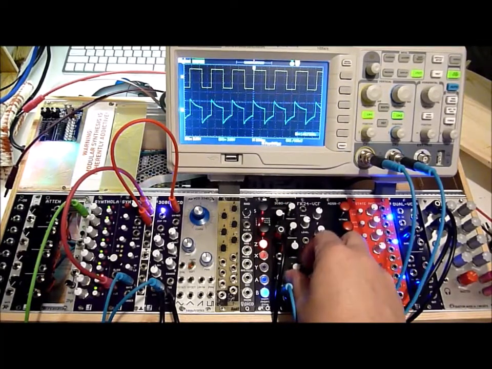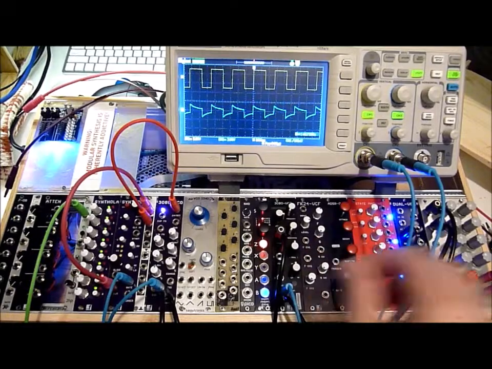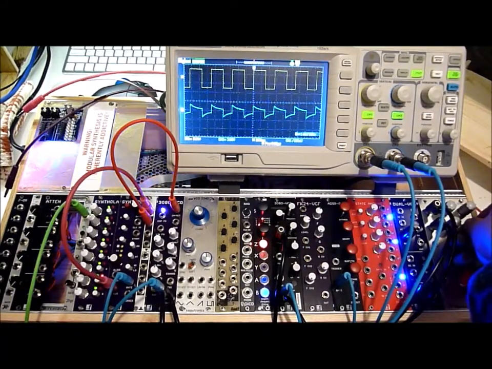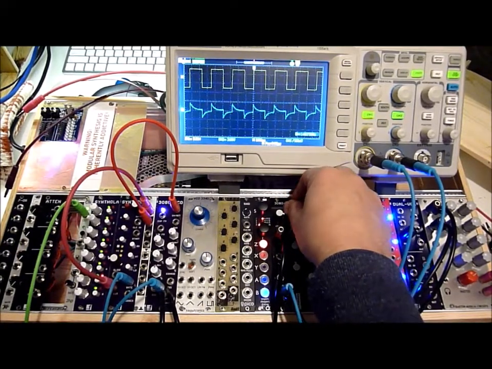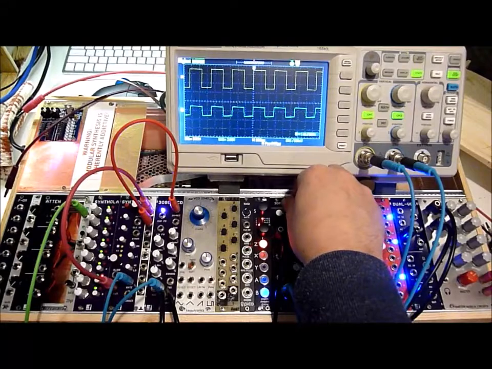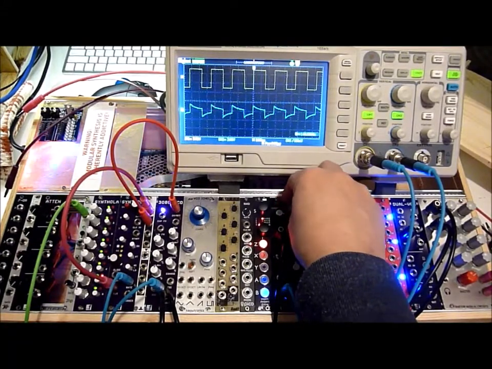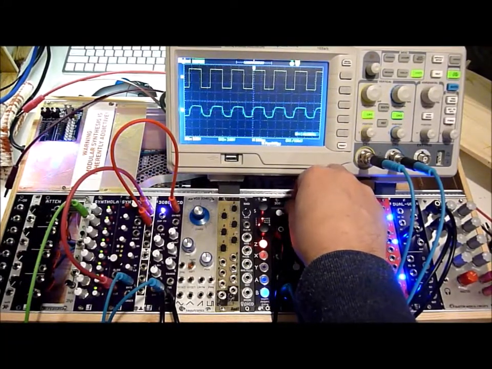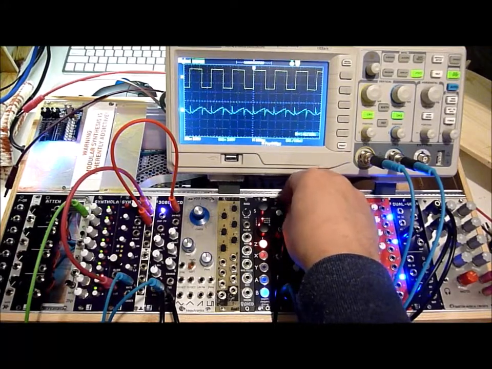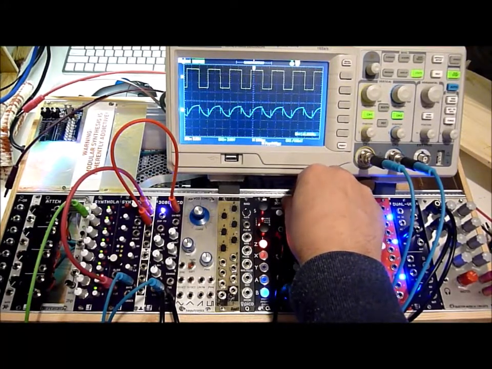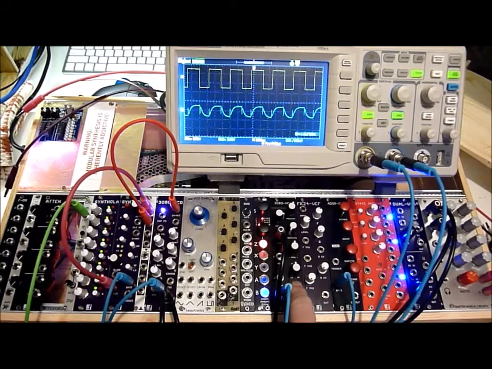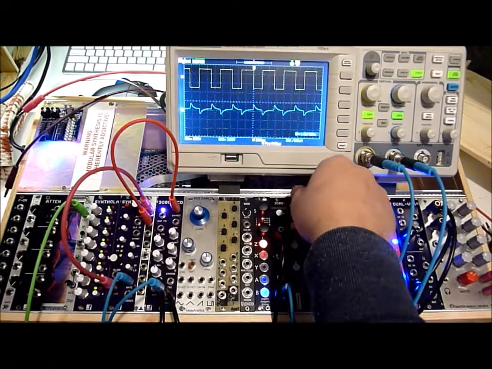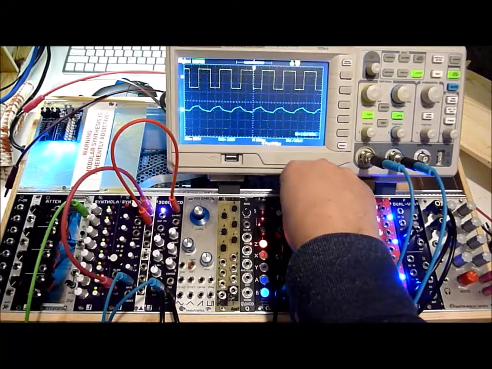We'll have a fast look at the notch. The notch and the band pass tend to be a little bit lower in volume, so I'm going to kick up the volume a bit. We'll have a look at what happens when we sweep the frequency. And then we'll have a look at the band pass, which is a little button down here. This is our band pass. We'll sweep the frequency for that one as well.